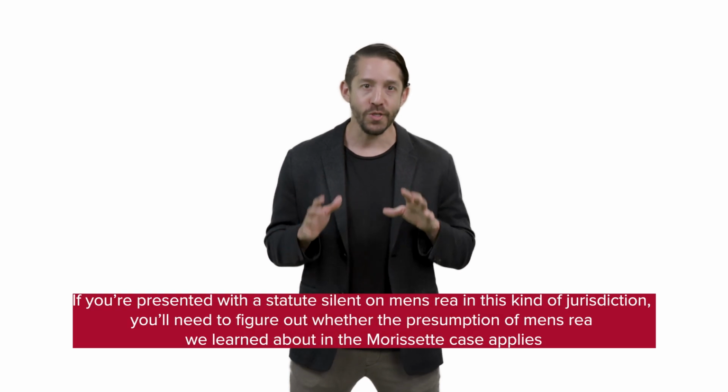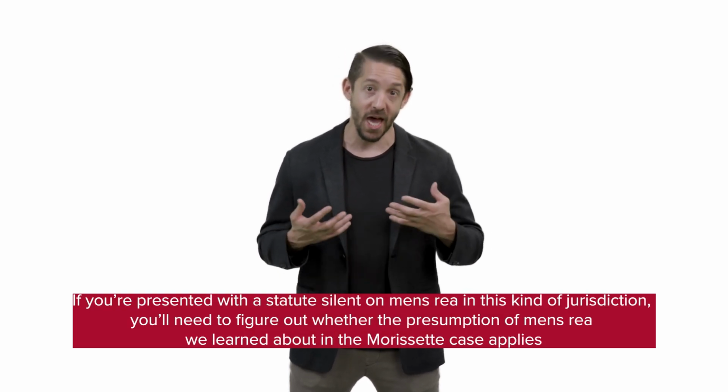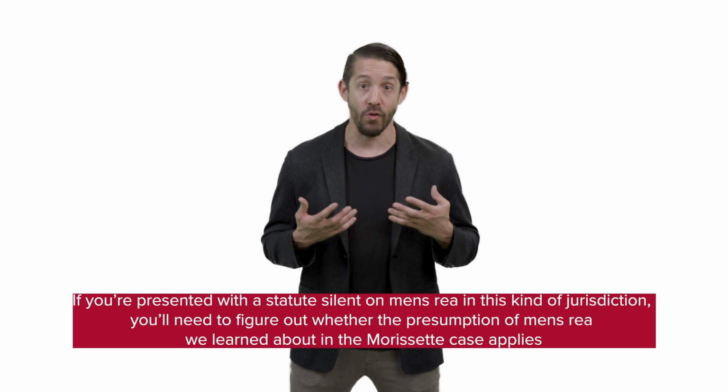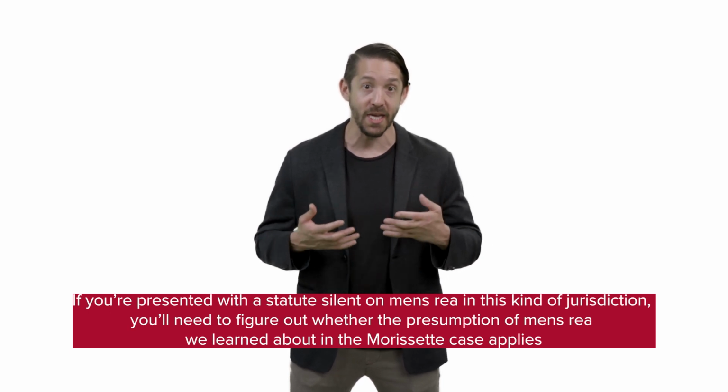But what about jurisdictions that haven't adopted it? Well, in that case, things are a bit messier. If you're presented with a statute silent on mens rea in this kind of jurisdiction, you'll need to figure out whether the presumption of mens rea we learned about in the Morissette case applies. The general idea here is that the legislature intends for some mens rea to apply to all offenses, with the exception of morality crimes and public welfare crimes, which historically have been subject to strict liability. So in that case, you'll need to assess whether the charged offense falls into one of these two categories based on the four-factor test we learned.